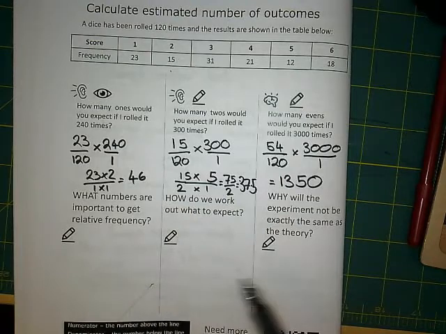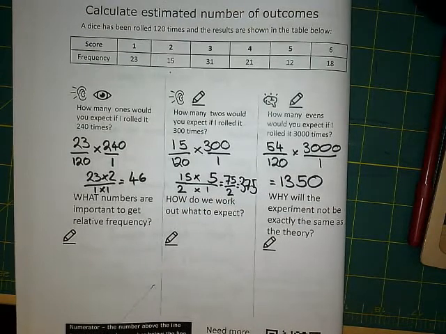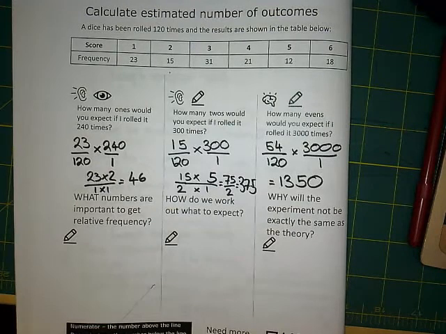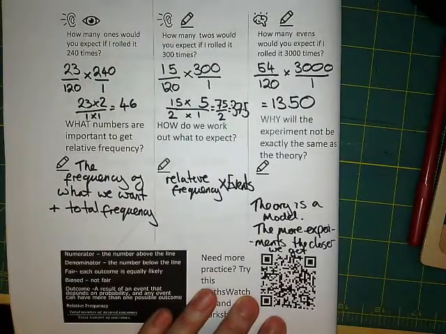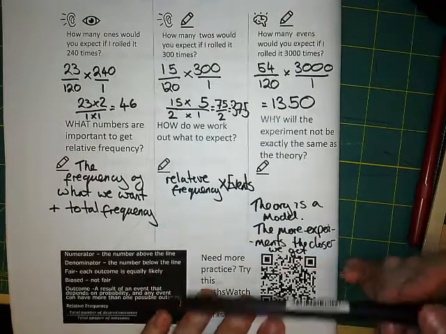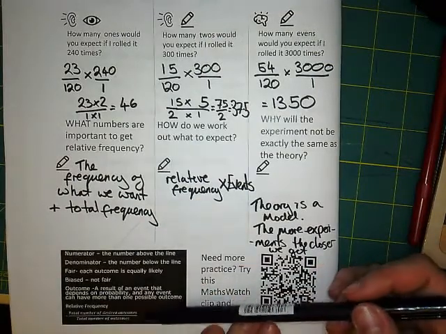And we're going to look at the 3 questions. What numbers are important to get relative frequency? How do we work out what to expect? And why will the experiment not be exactly the same as the theory? So to get the relative frequency, we need to know the frequency of what we want and the total frequency. It's down here. That gives us our numerator and our denominator.